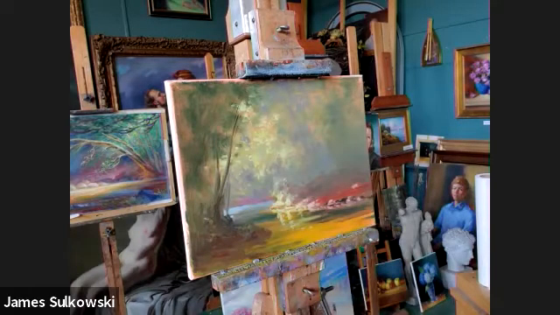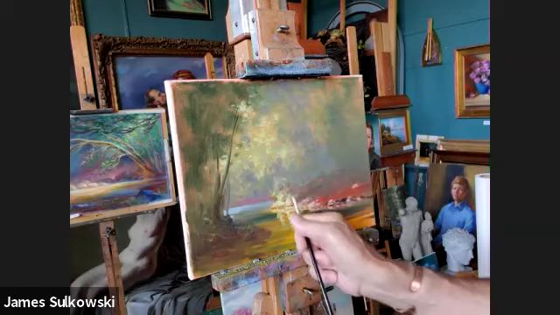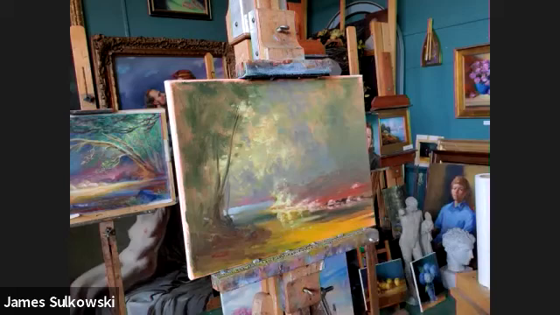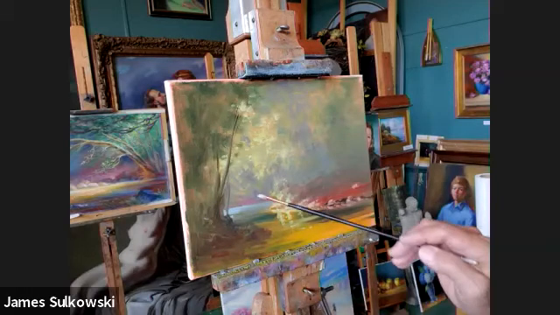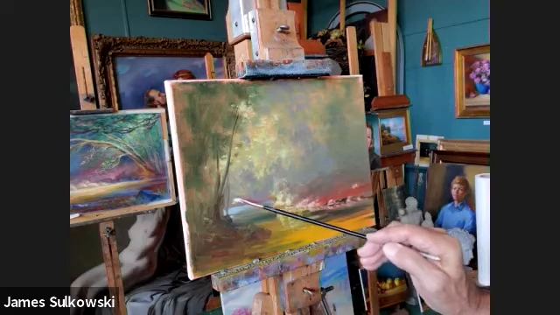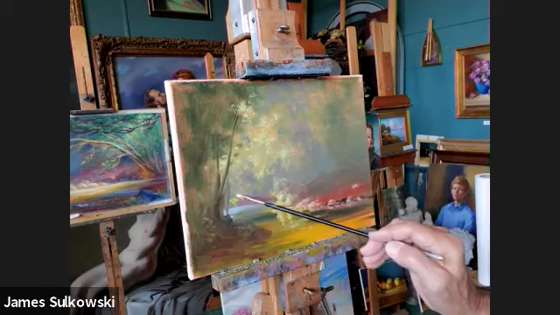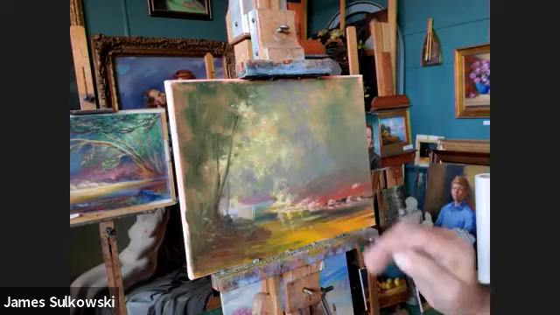And I'm going to create an echo from this back here, the light on the trees. So I could take a darker green, which has more blue in it, less yellow, and I could put a light gray in that, and this will appear cooler. It's a cooler green. You know what I mean?